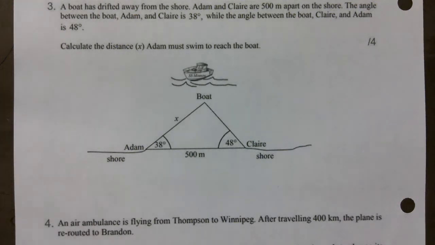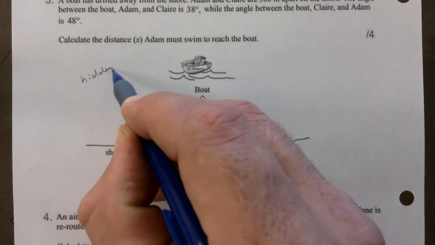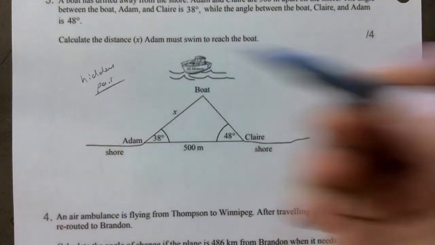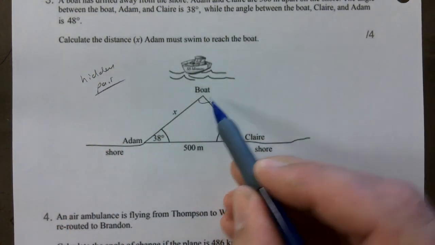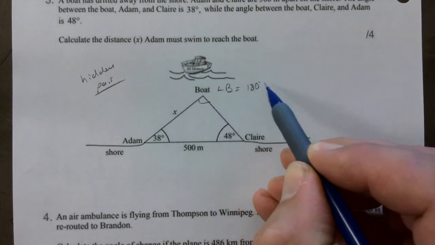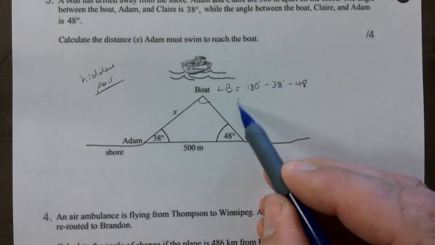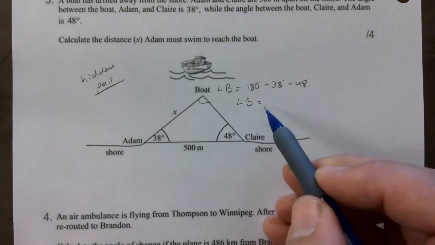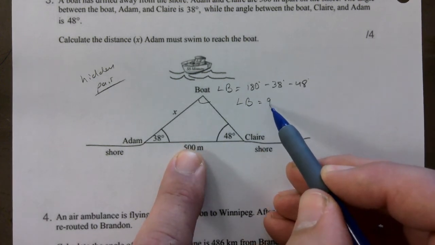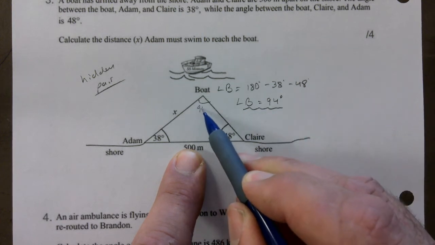And then you had two questions. At first, they were completely labeled, okay? So this is what I call a hidden pair. Okay? So to find this angle, let's call this angle B. You have to go 180 minus 38 minus 48. Okay? So angle B is 94 degrees. So that is important, right? You needed that to get you started.